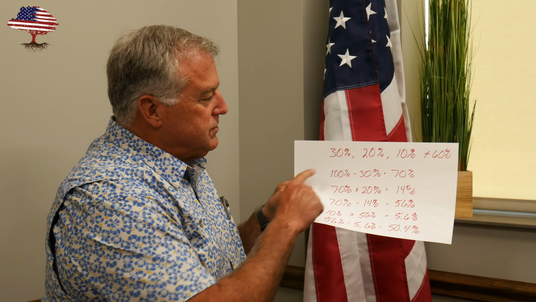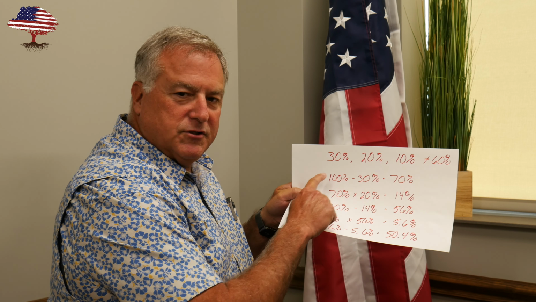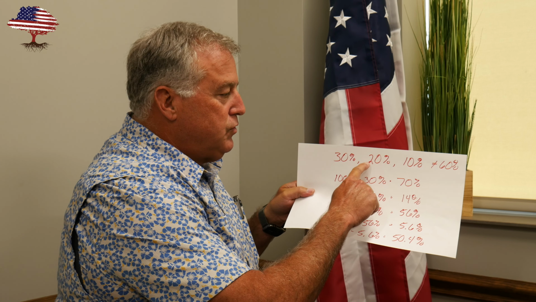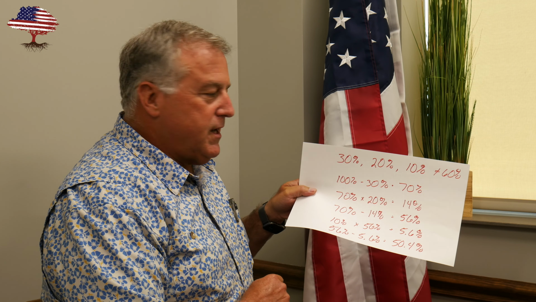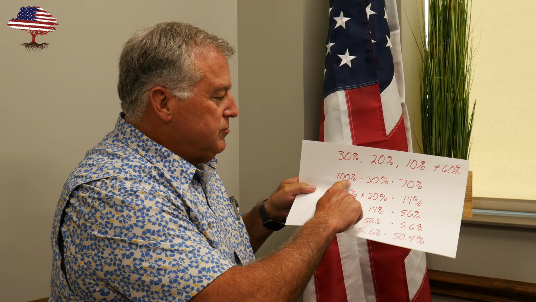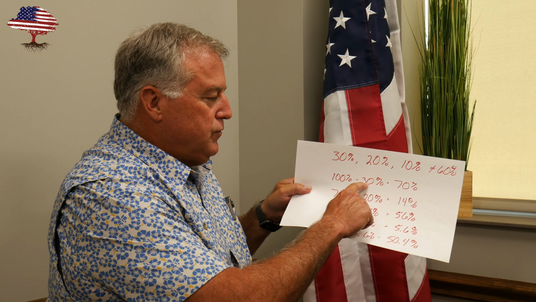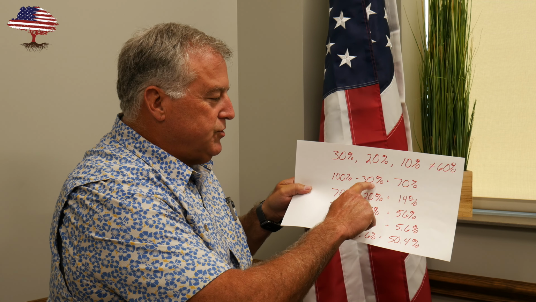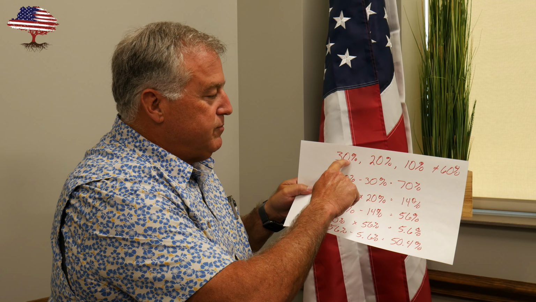Let me give you an example of this. Here's my fancy chart. Let's assume the veteran has disabilities of 30%, 20%, and 10%. That doesn't equal 60%. This is how it's calculated. You're at 100% initially. You reduce your 100% by the 30% disability. Now you're at 70%. So you've got 70% of your body.